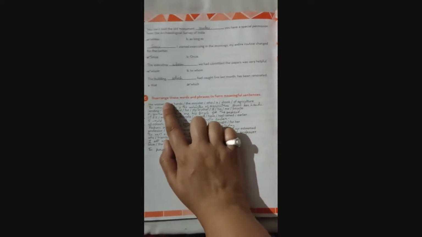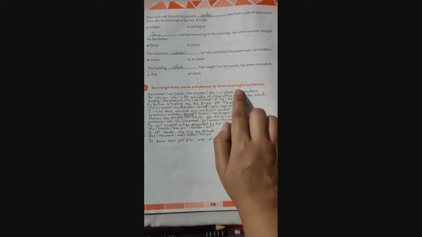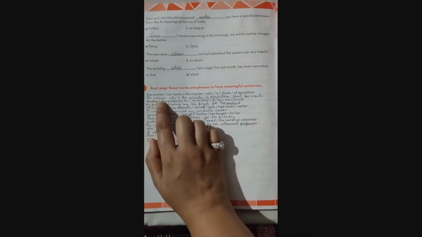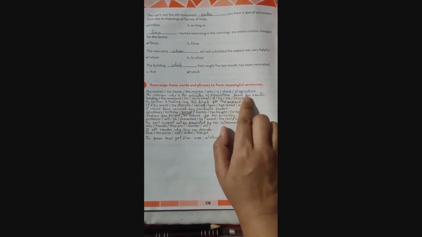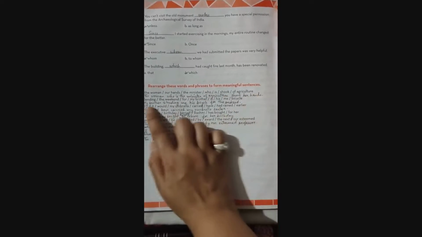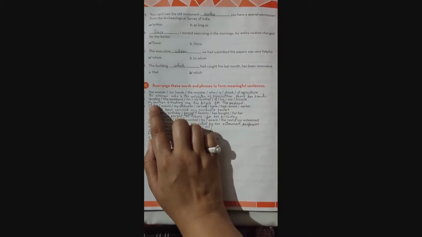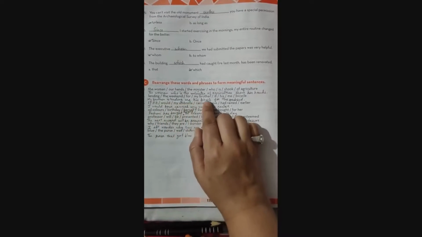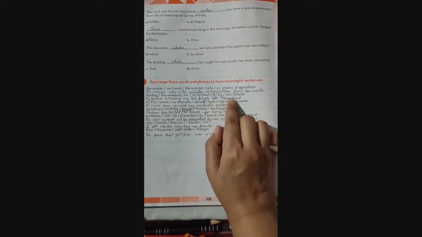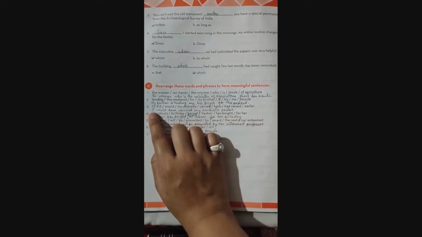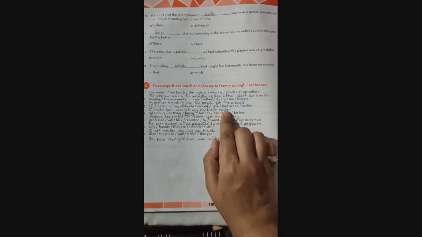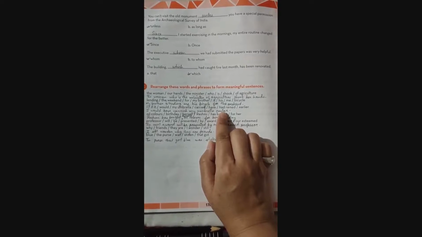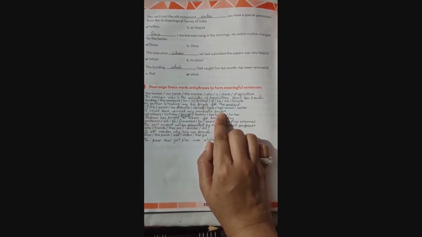Now, our next exercise is to rearrange these words and phrases to form meaningful sentences. Sentence number 1 is, the woman who is the minister of Agriculture shook her hands. Sentence number 2 is, my brother is lending me his bicycle for the weekend. Sentence number 3, I would have carried my umbrella earlier if it had rained.